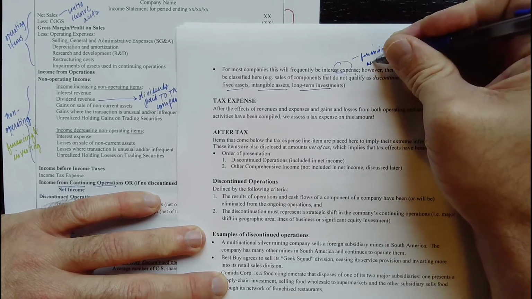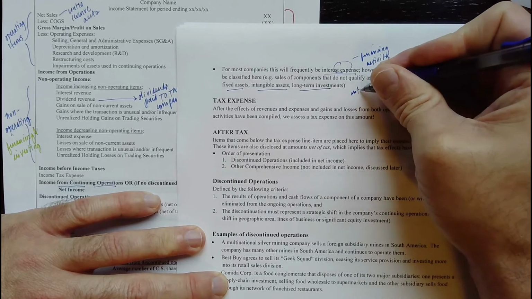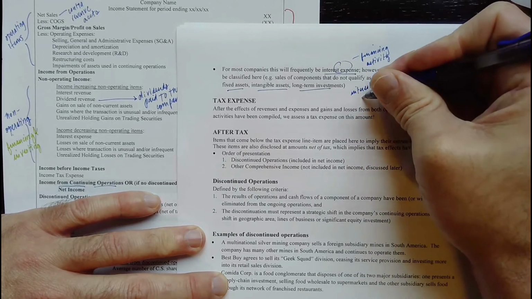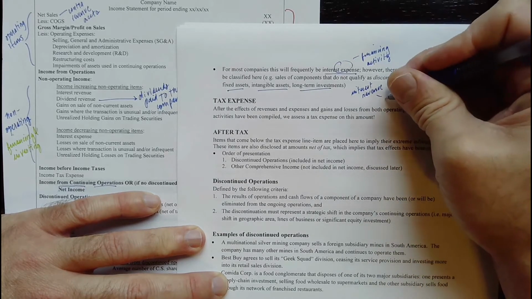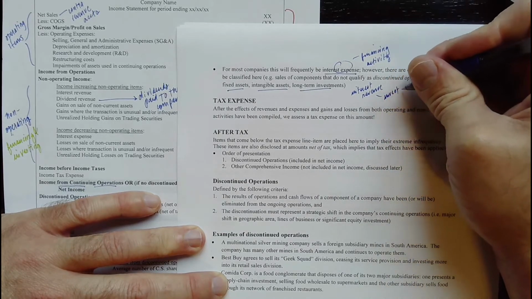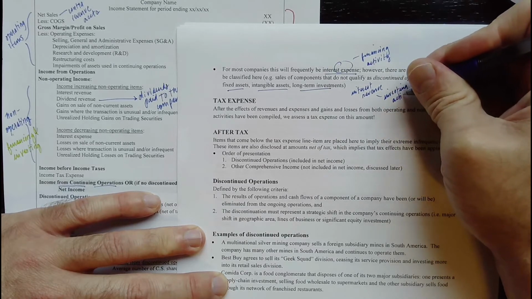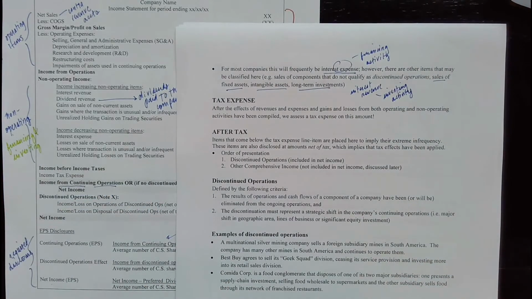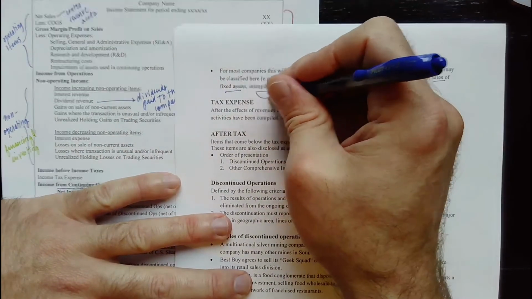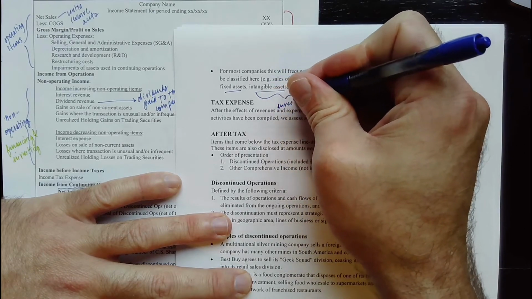If we have any interest revenue, that would be an investing activity. And in fact, a lot of times, interest expense is presented net, which is just the net of the company's interest expense and interest revenue. These guys are all resulting from investing activities.